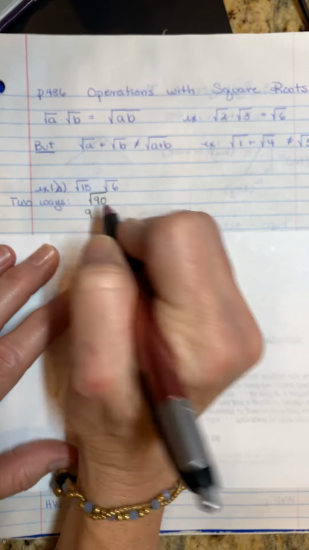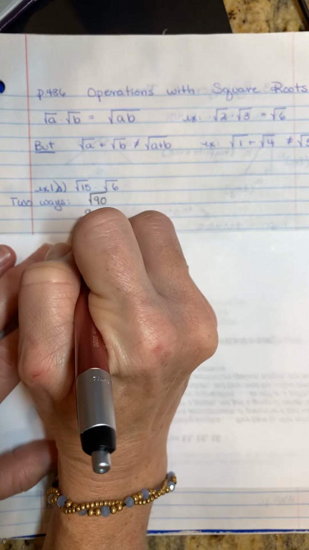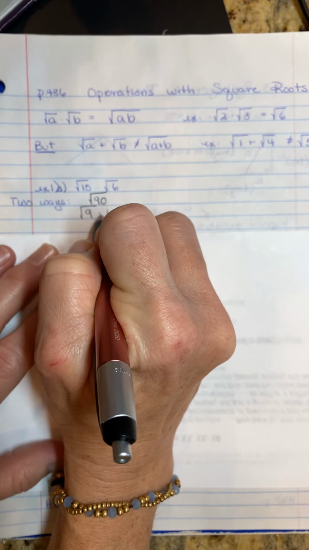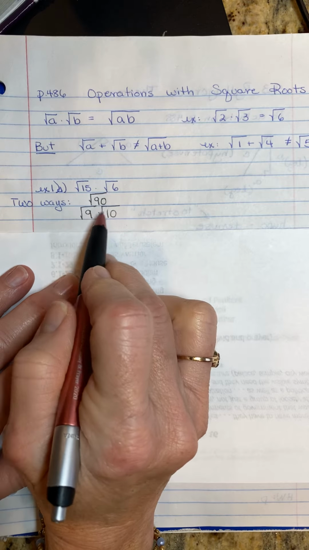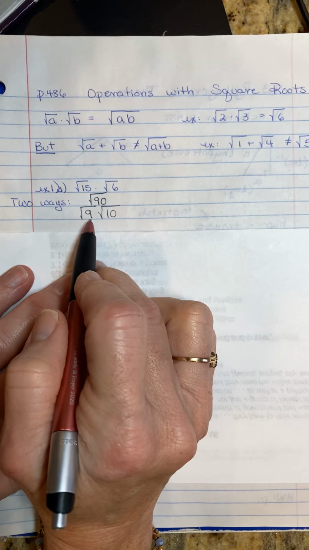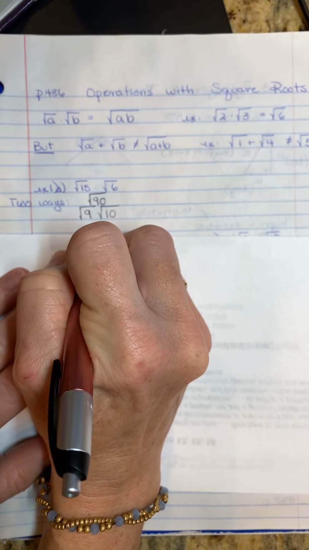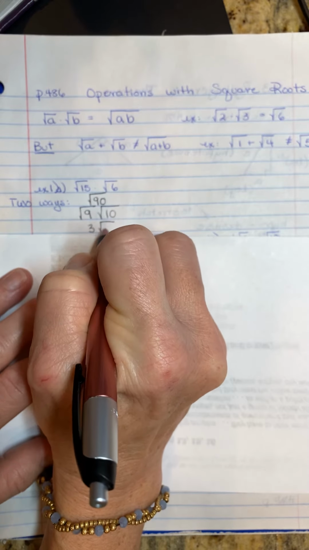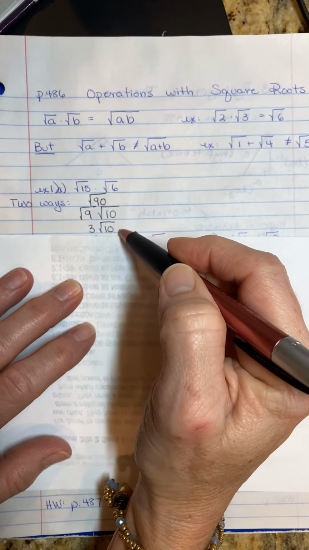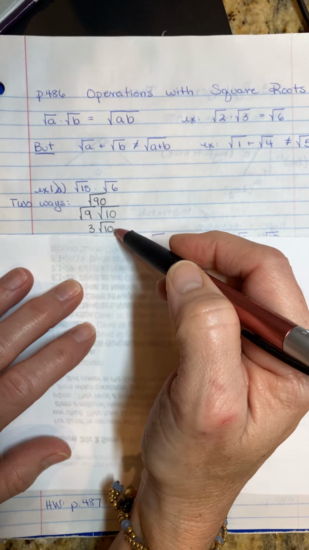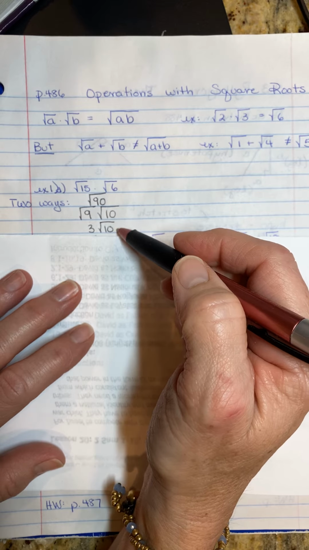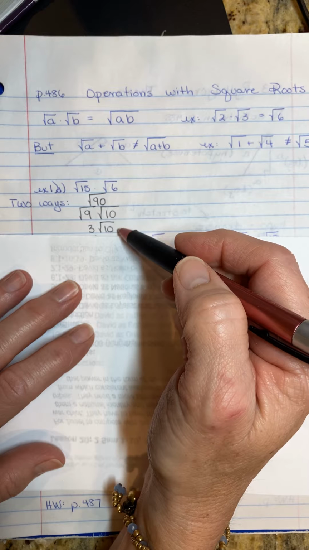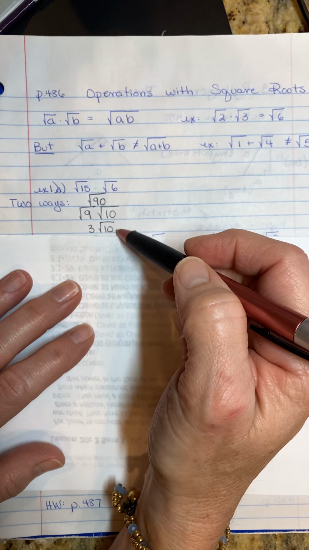We factored that. So the square root of 90 is the same as the square root of 9 times the square root of 10. And we factored 90 this way because the square root of 9 is 3. And then we know that the square root of 10 cannot be reduced simpler. The only factors of 10 are 5 and 2, and neither of those numbers are perfect squares. So the square root of 10 cannot be simplified any further.